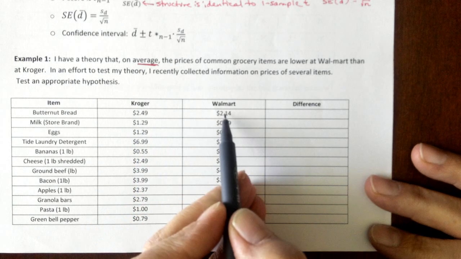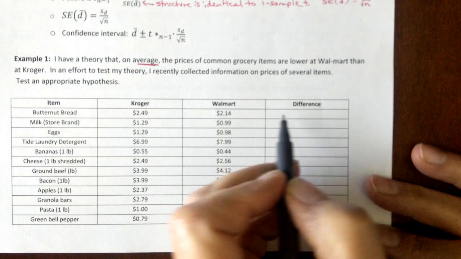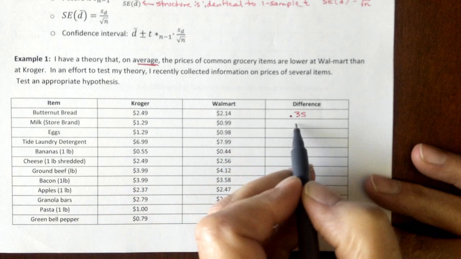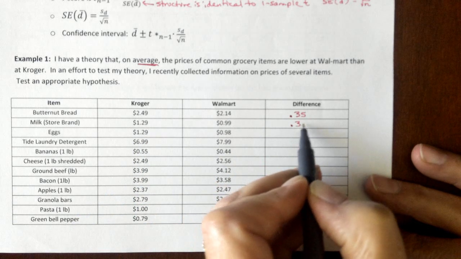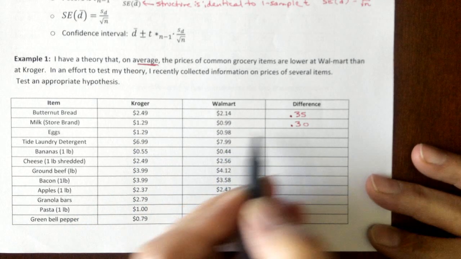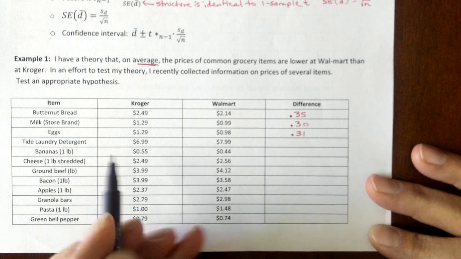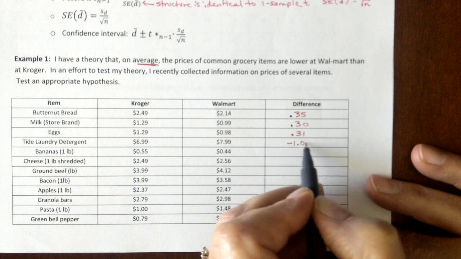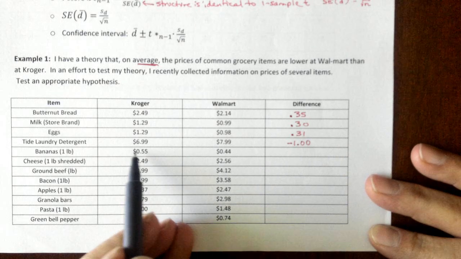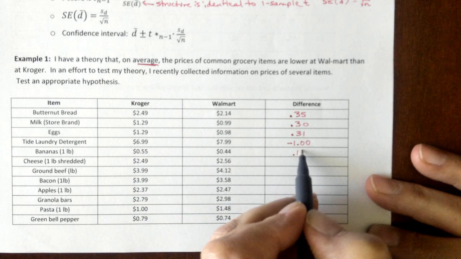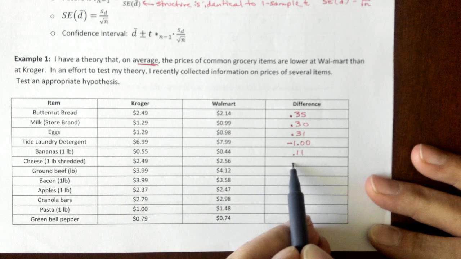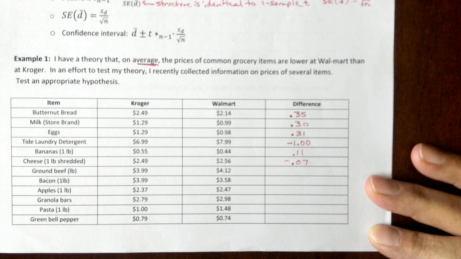So Kroger minus Walmart, $2.49 minus $2.14 is 35 cents. $1.29 minus 99 is 30 cents. $1.29 minus 98 cents is 31 cents. $6.99 minus $7.99 is negative $1. 55 minus 44 is 11 cents. $2.49 minus 2.56 is negative 7 cents.